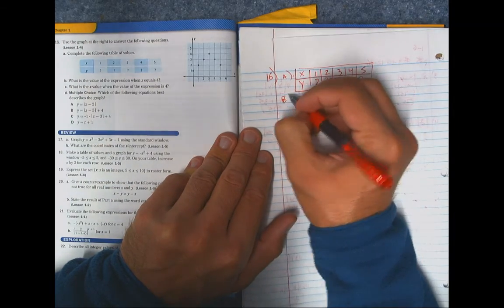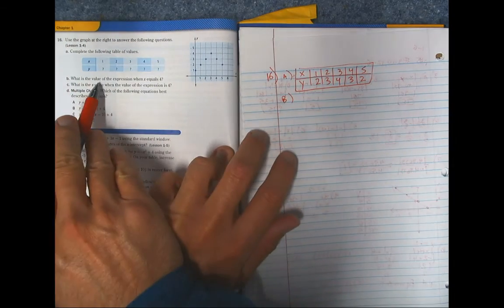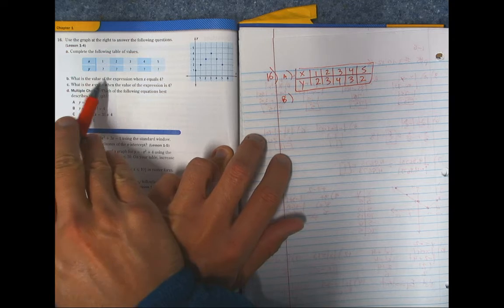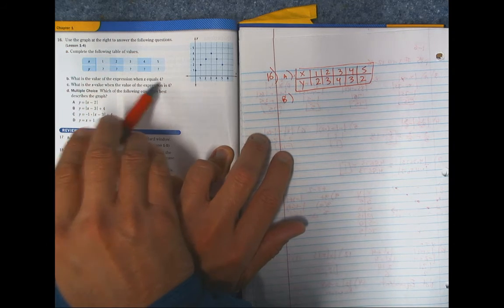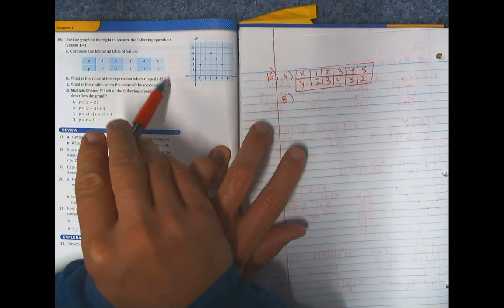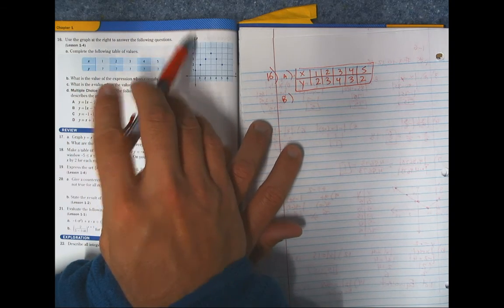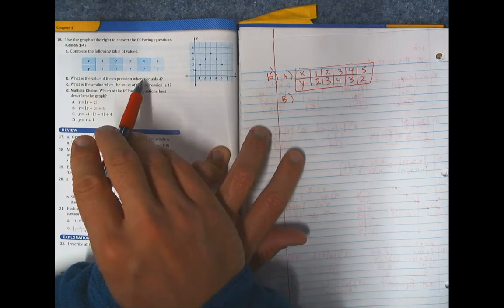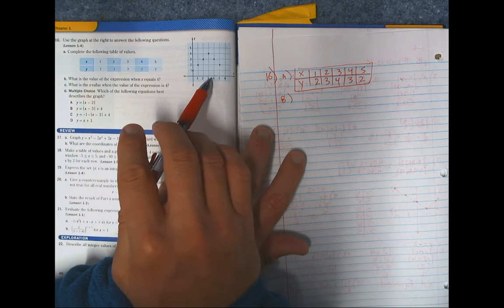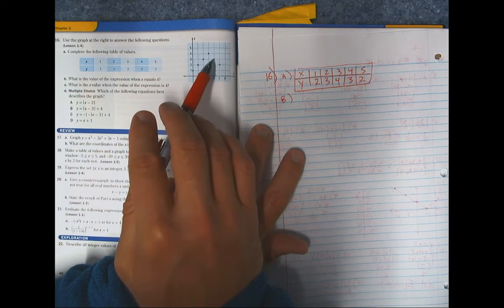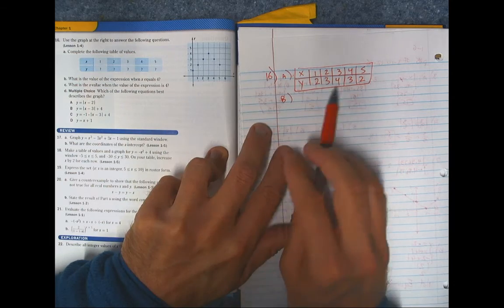Now, letter B. What's the value of the expression? When they say that, that's the y. What is the y value when x equals 4? So if you get confused, look at what they give you. They said x equals 4. They're giving you x, so they're obviously asking for y. So when x equals 4, go to where x equals 4. What's the value of the expression? It's 3. And you could have got that also from the chart.